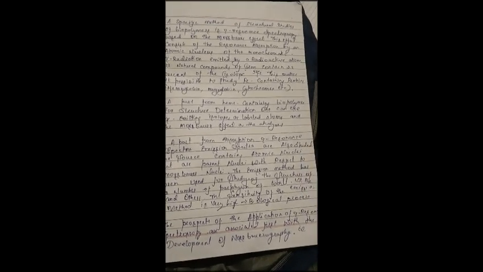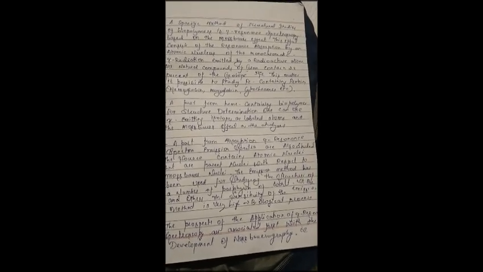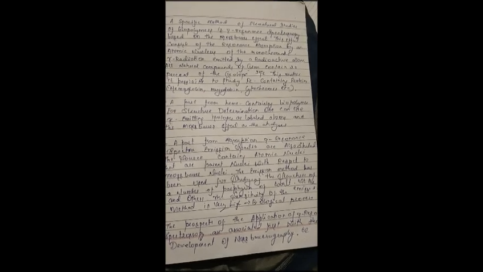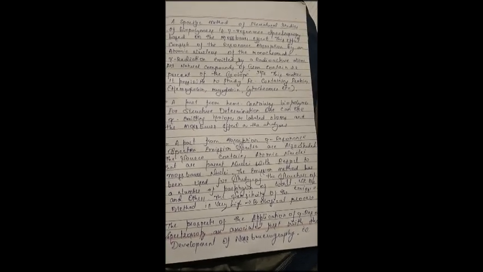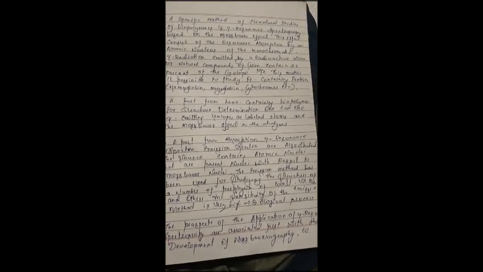Apart from heme-containing biopolymers, for structure determination one can use beta-emitting isotopes as labeled atoms and the Mössbauer effect analysis.